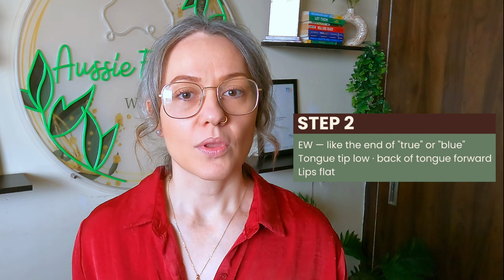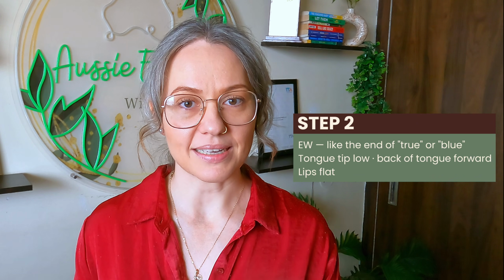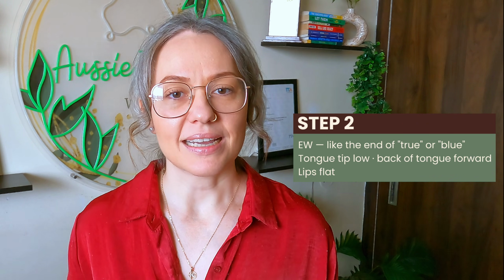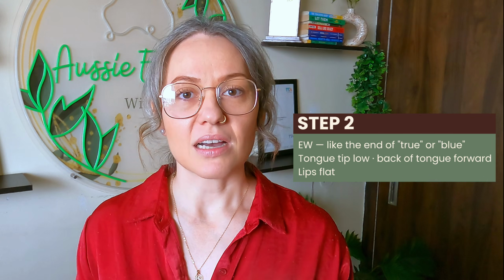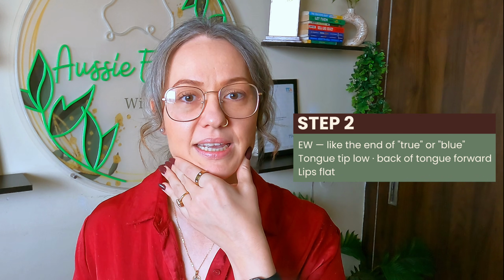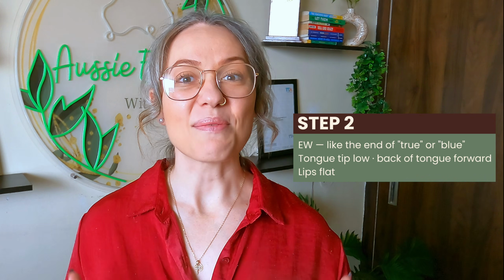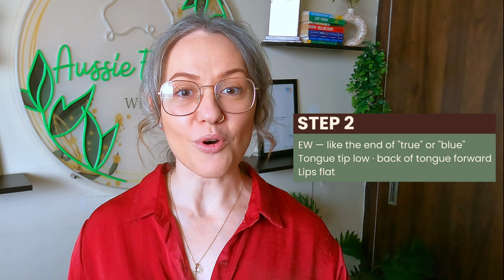Oh. Oh, you can see my jaw drop. Oh. Nice and simple. Step two, this is where it gets a bit trickier. We are going to slide into an oo, long vowel sound. This is the same vowel sound that's at the end of true, blue, or the pronoun you. You want to keep the tip of your tongue low behind the bottom teeth as you make the sound. And then the back of the tongue moves forward towards the roof of your mouth.